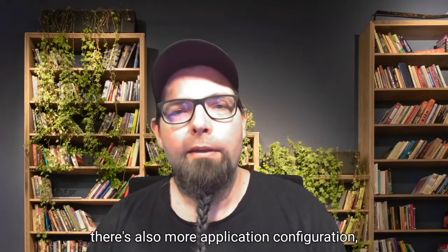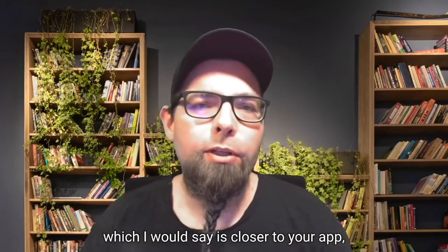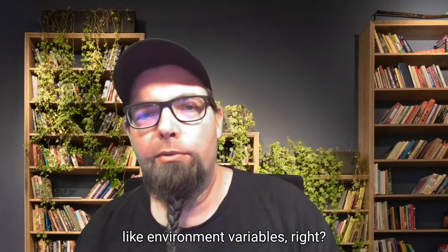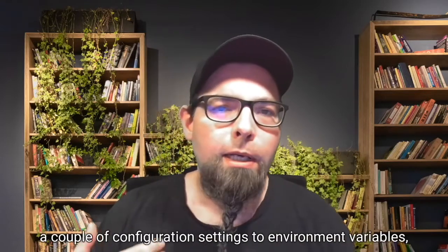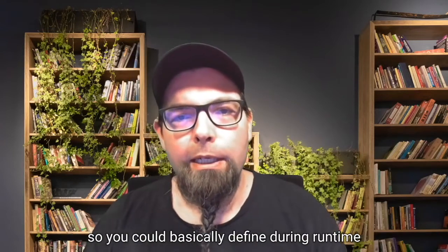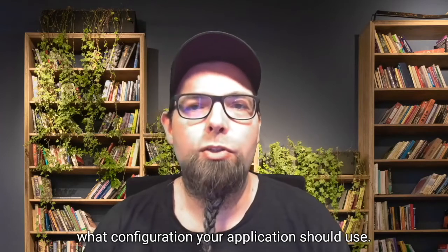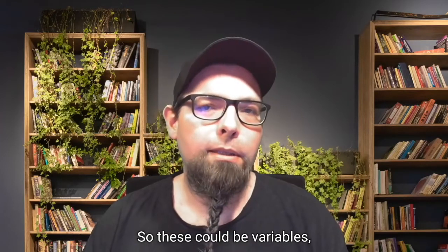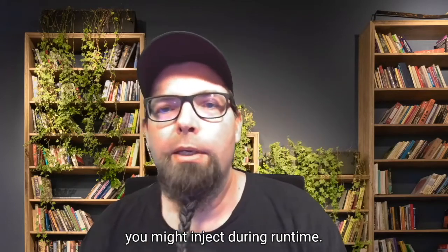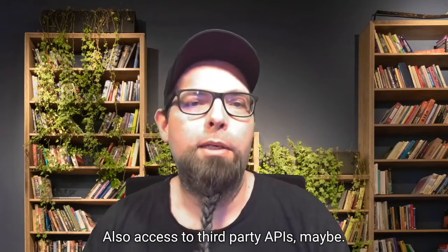And then on top of that, there's also more application configuration, which I would say is closer to the application or to the code itself, like environment variables, right? So your code might be exposing a couple of configuration settings to environment variables. So you could basically define during runtime what configuration your application should use. These could be variables, or configuration files you might inject during runtime. Also access to third-party APIs maybe.